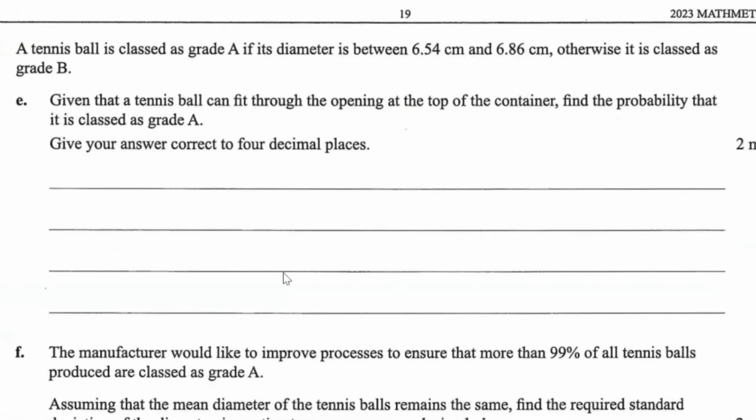A tennis ball is classed as grade A if its diameter is between 6.54 and 6.86 centimeters.